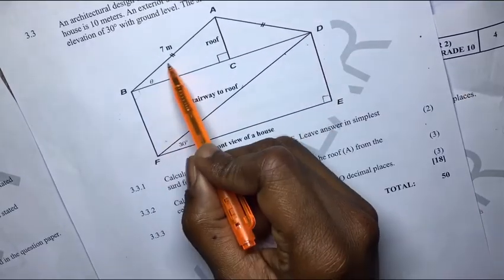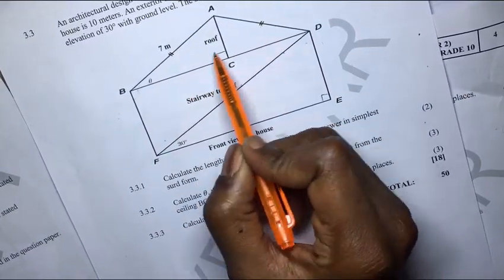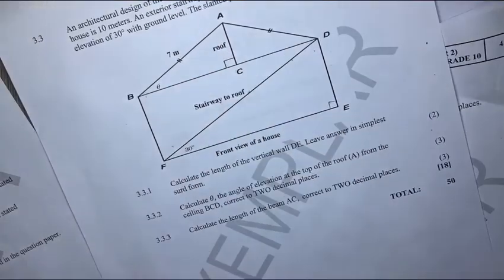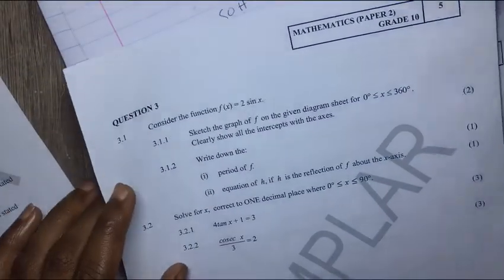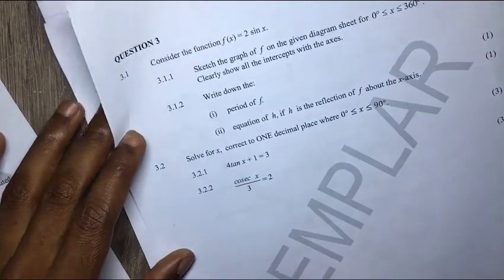And then with this one, we've got two sides, this and this. Can you see? Okay, we'll deal with it just now. Let's see this one. Consider the function.